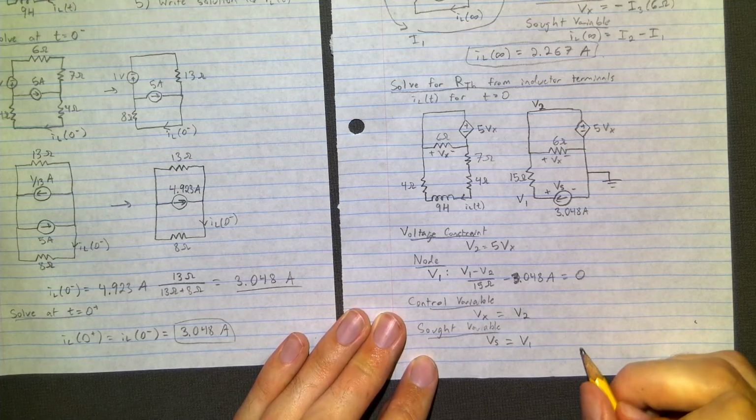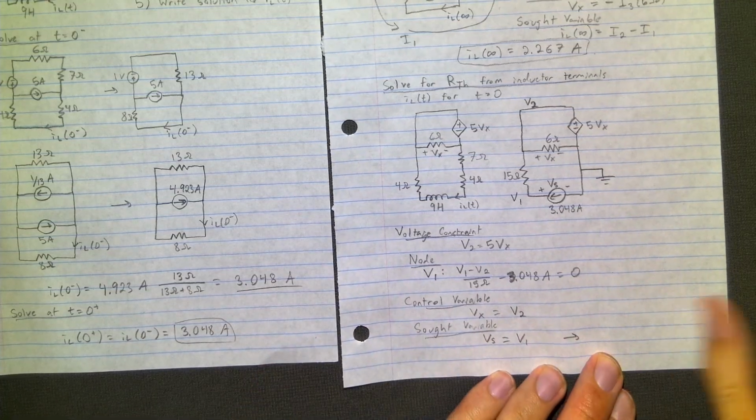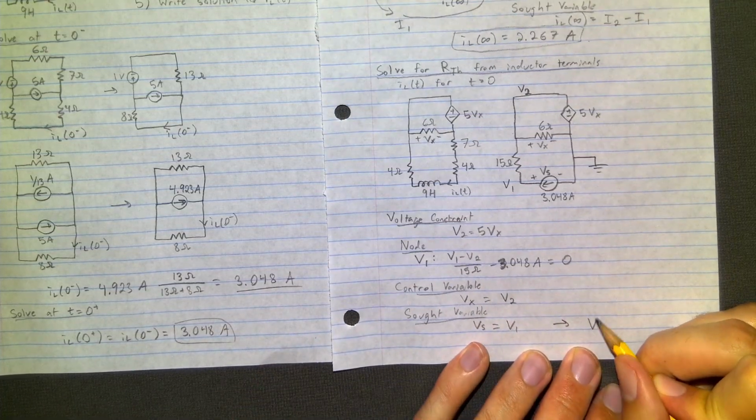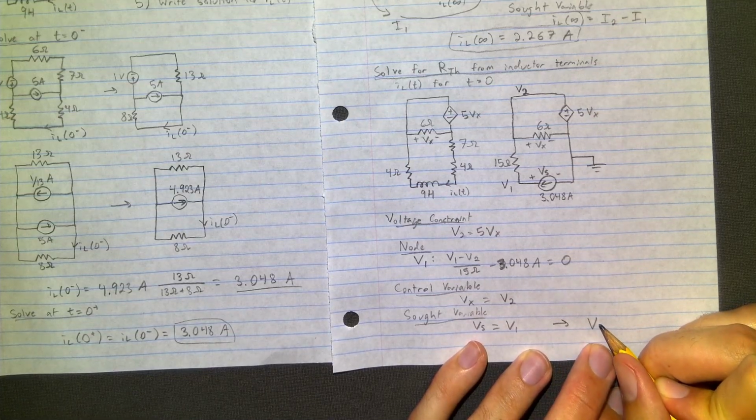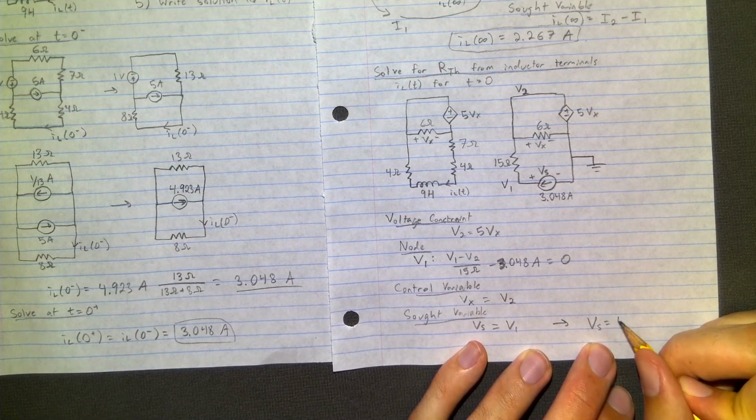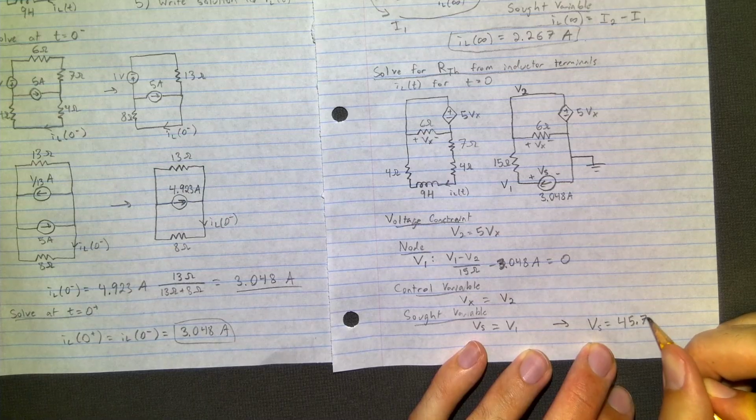In solving this system, we find the voltage supplied by the current source to be 45.72 volts.